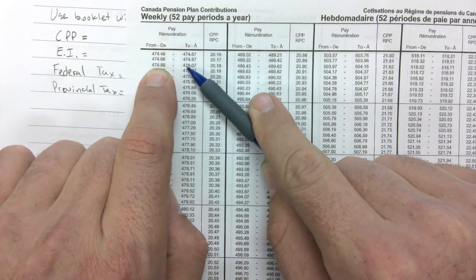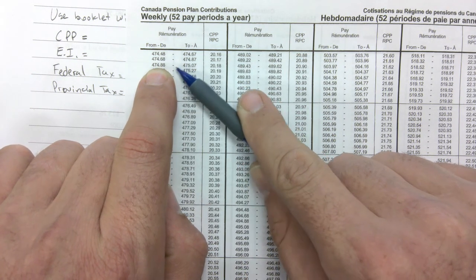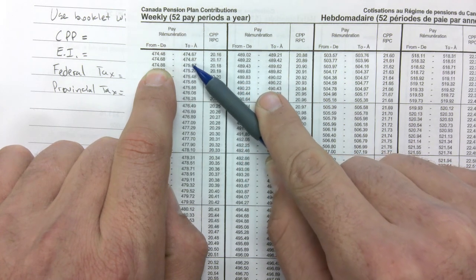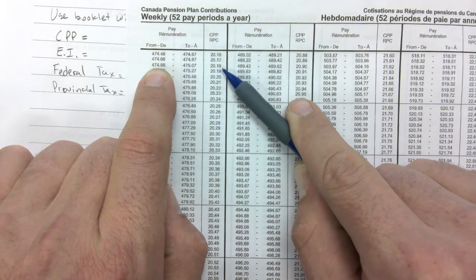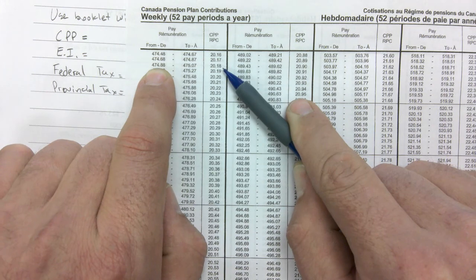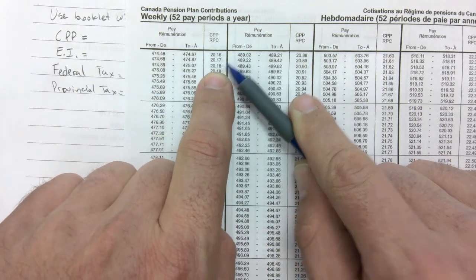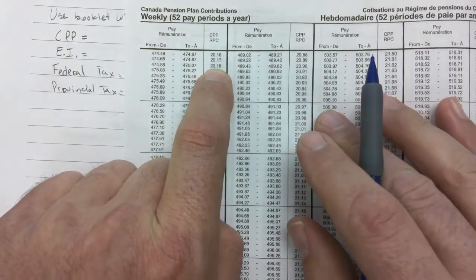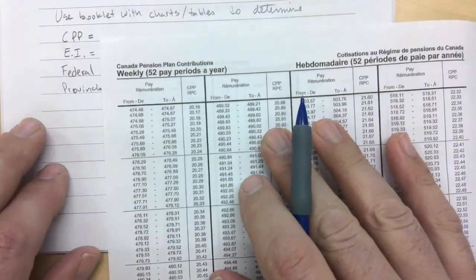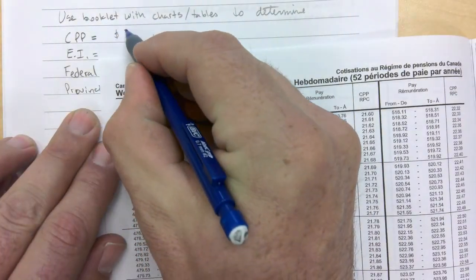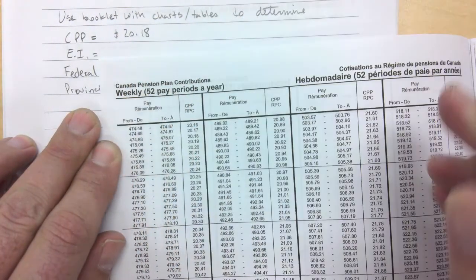Mr. Dirksen, what if it's exactly that number? Well, then you're still on this row, and you look it up, and it's 20.18. Okay, so that is how much you're paying in Canadian pension. 20.18. So you go over here and write it down. Okay.